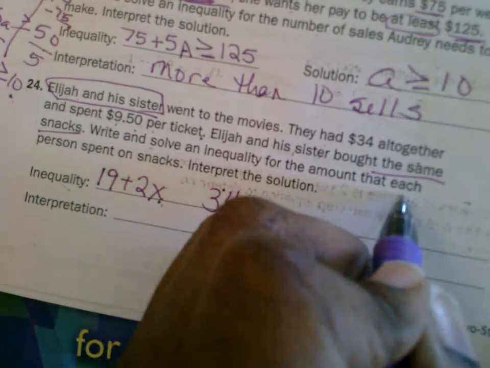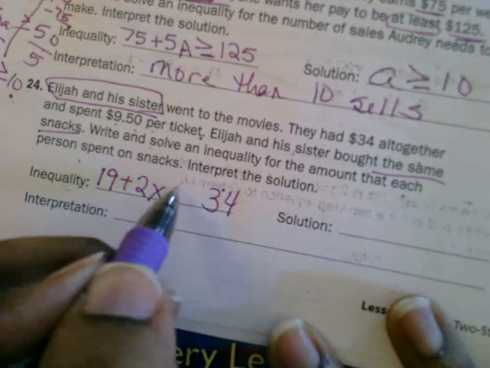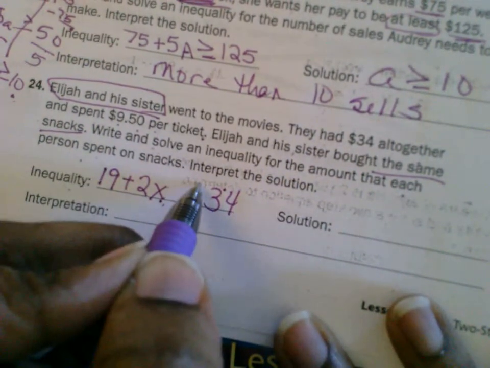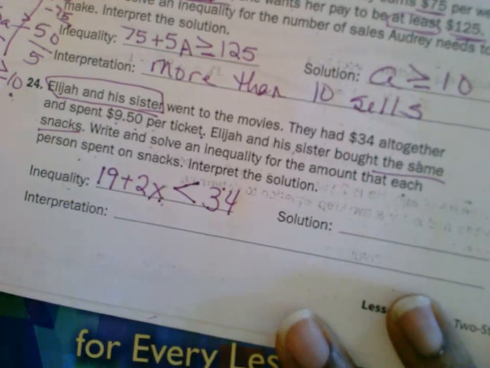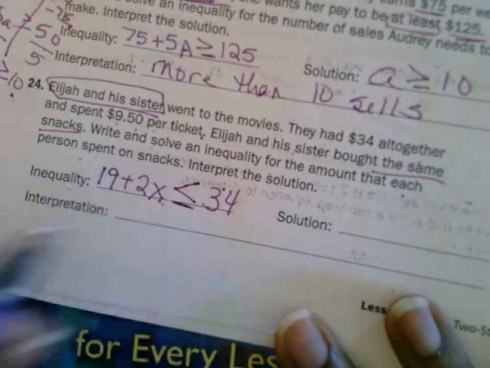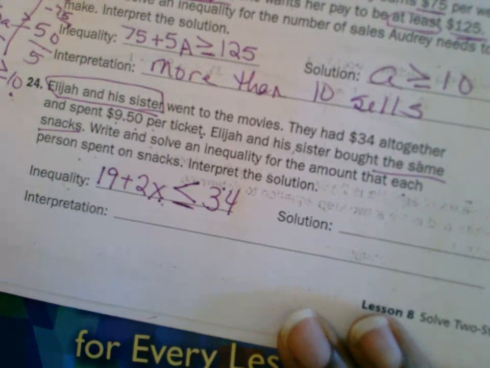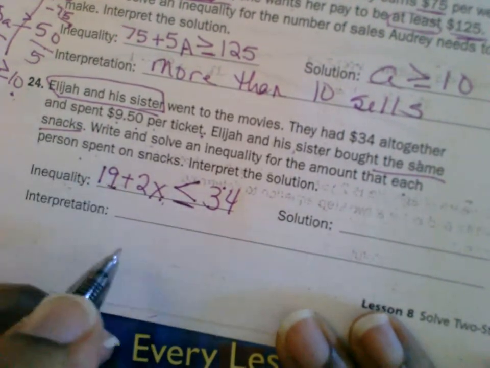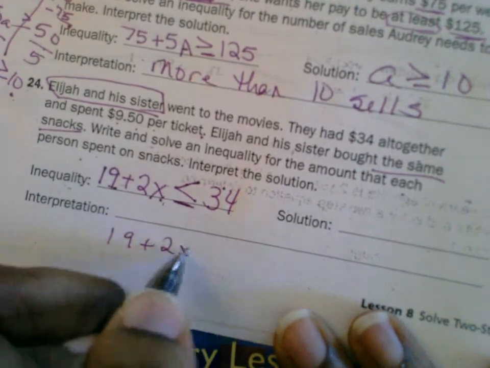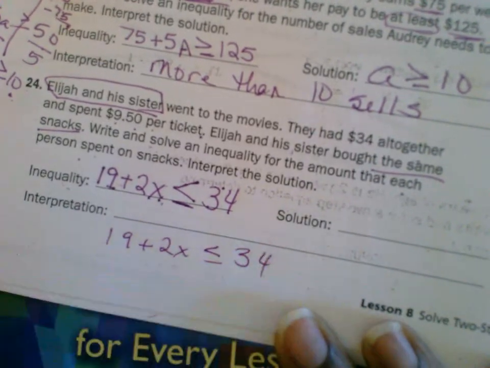Write an inequality for the amount that they spend, and now this has to be less than $34. They can't go over that. Or equal to. Thank you. So take away the ticket money. 19 plus 2x is less than or equal to $34.